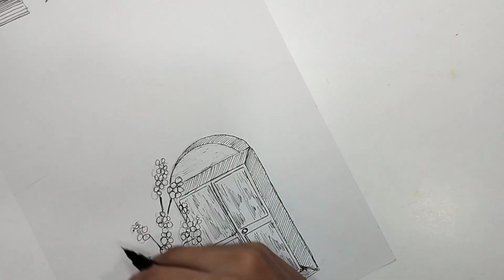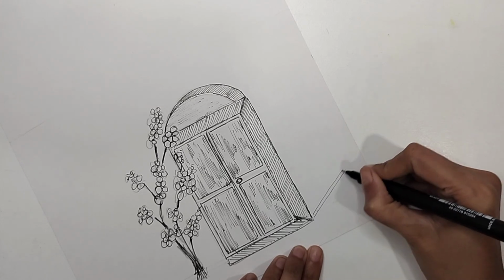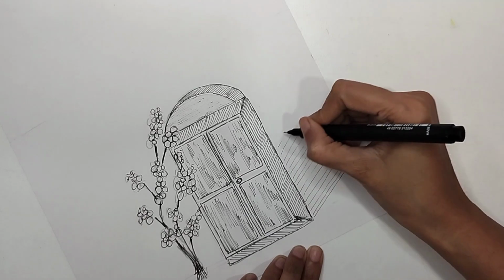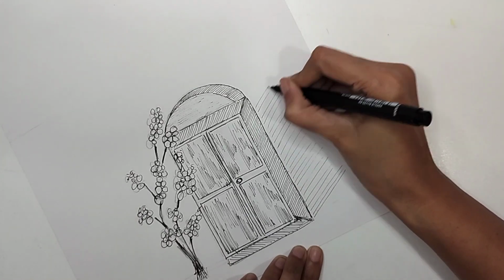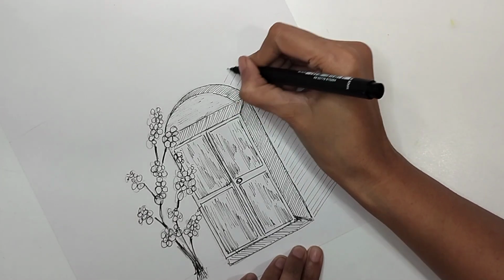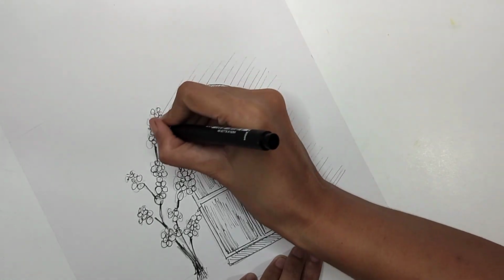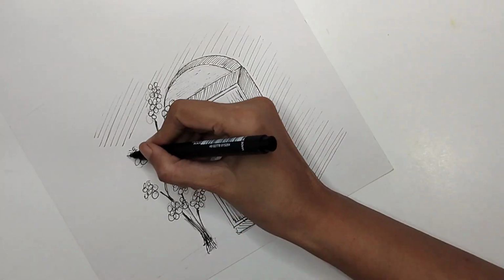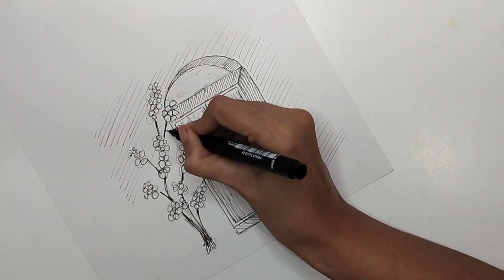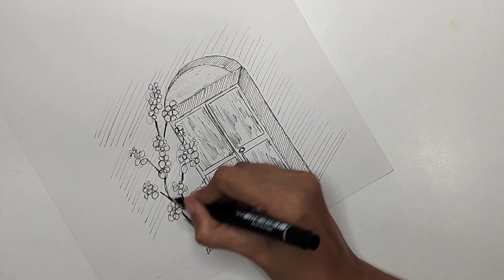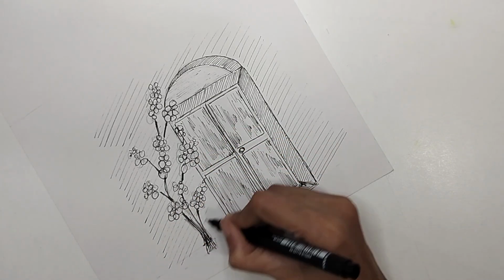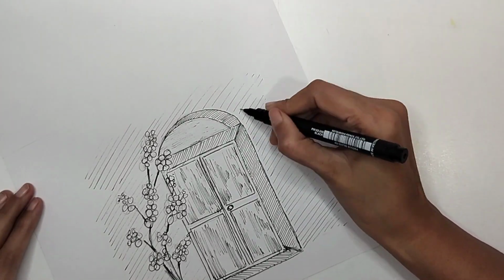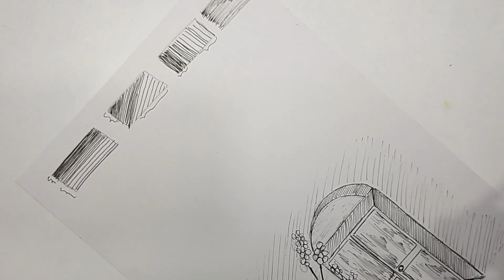Now you can use this hatching mechanism to create background as well. So I'm creating background, I'm keeping the line at distance, and my lines are also a little bit diagonal, not very straight, and I'm doing it throughout. Try to keep the distance similar from each other, and these are very far, so we are getting little lighter shade at the background, as you can see. And this is the importance of distance in the line.